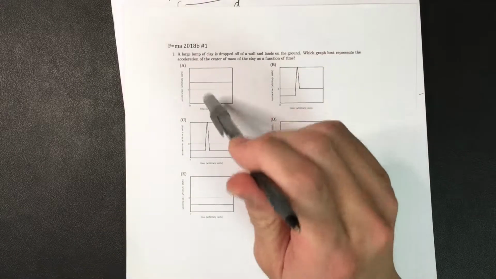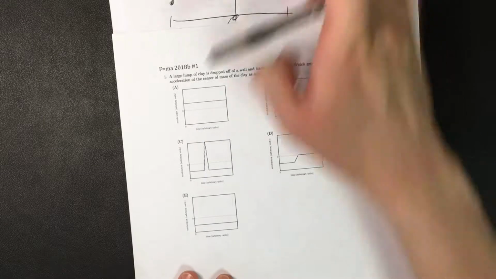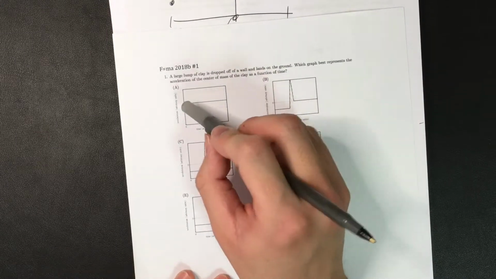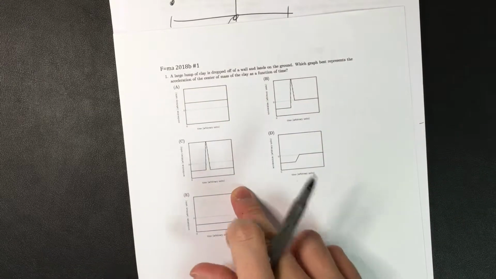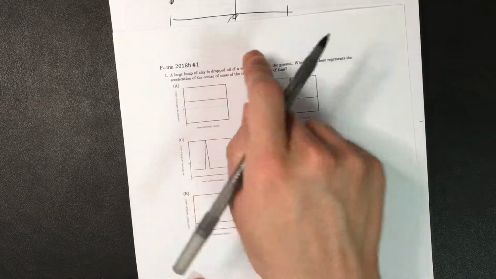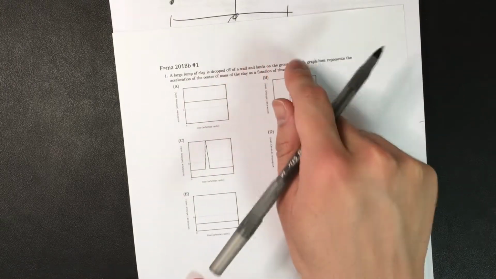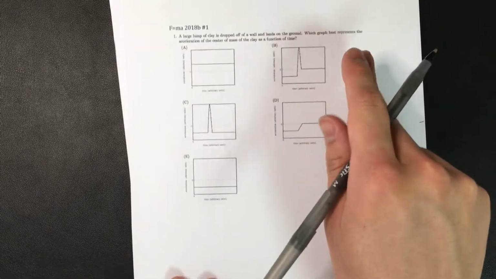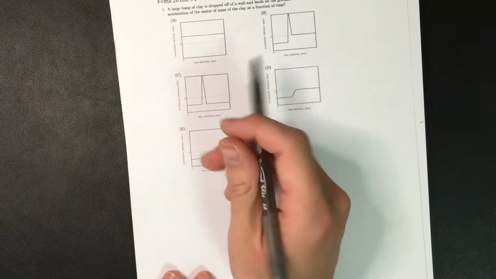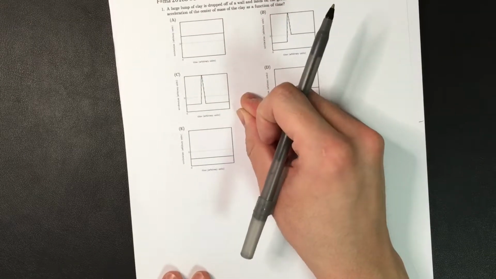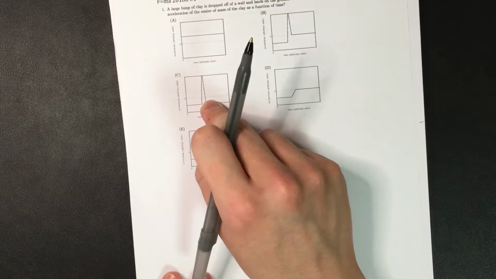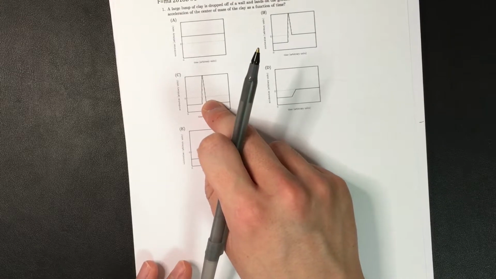Now, if I look at the other answer choices, let's say answer choice A, it has a positive constant acceleration, in which the lump of clay is actually shooting upward, accelerating, which is not described in the question. In option C, it starts off at negative 10 meters per second squared, which means it is in free fall, and it has this spike, which we concluded as the lump of clay colliding with the ground.